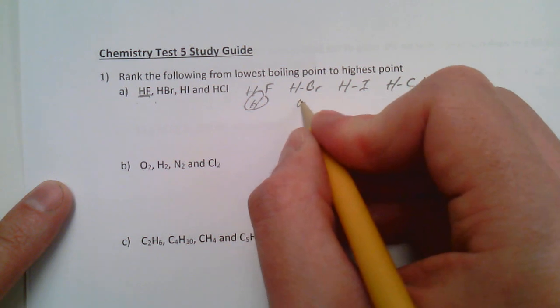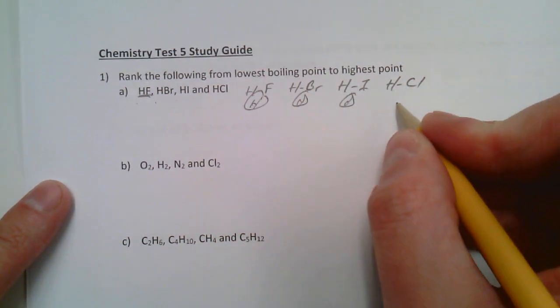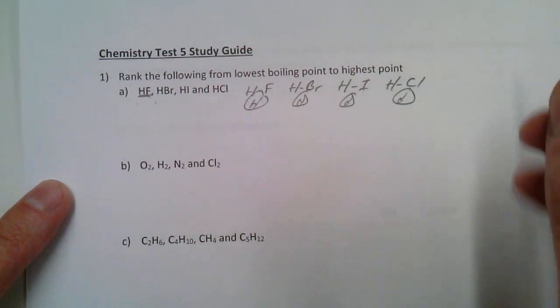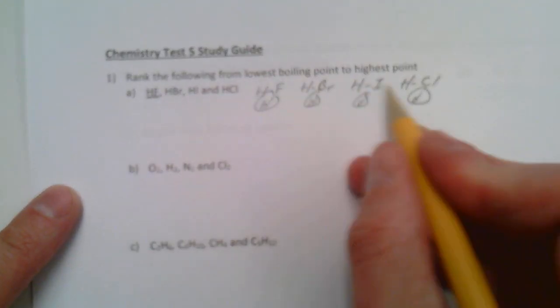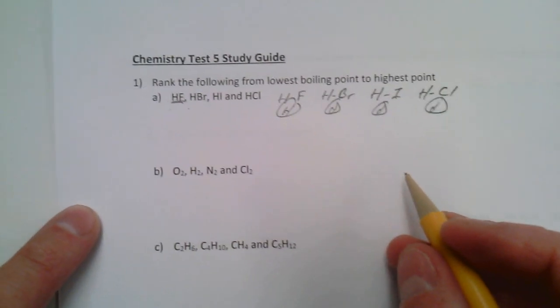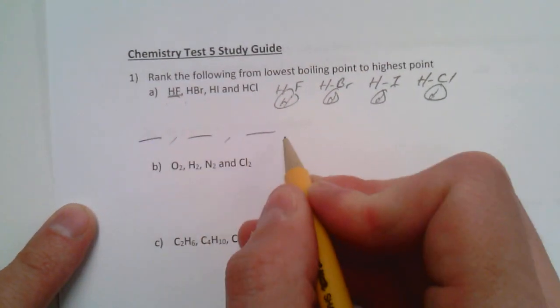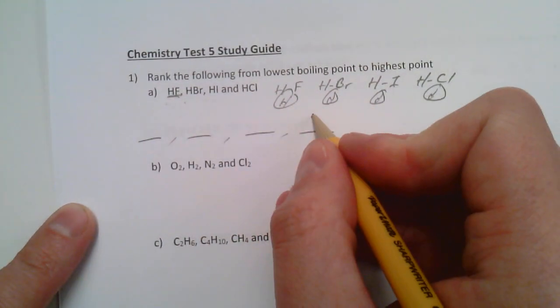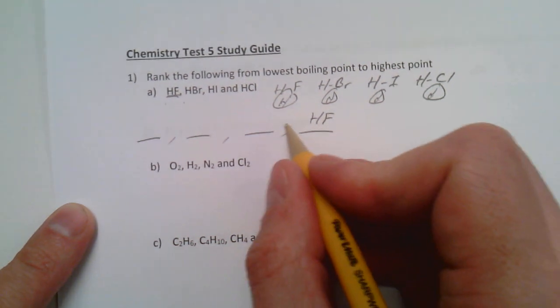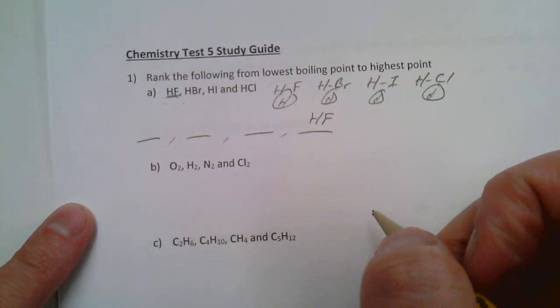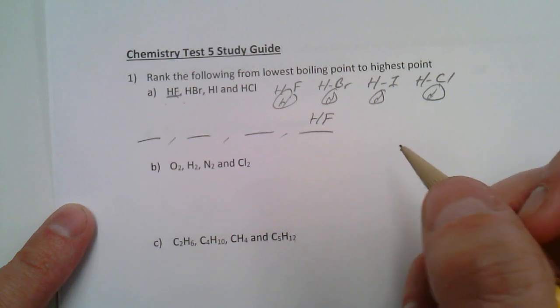The rest of these, their strongest force is dipole. So if we're thinking about lowest to highest, and we make these 4 spots, the highest is going to be HF, because it has hydrogen bonding. Again, for this class, for our purposes.